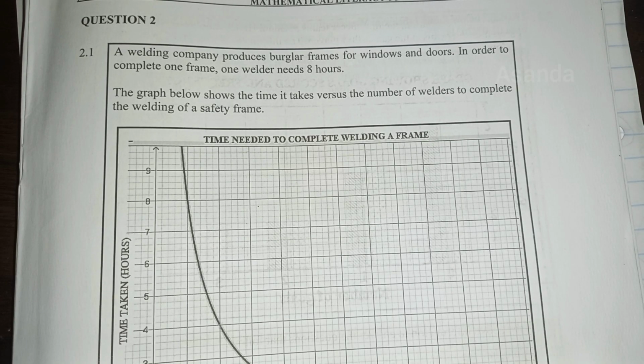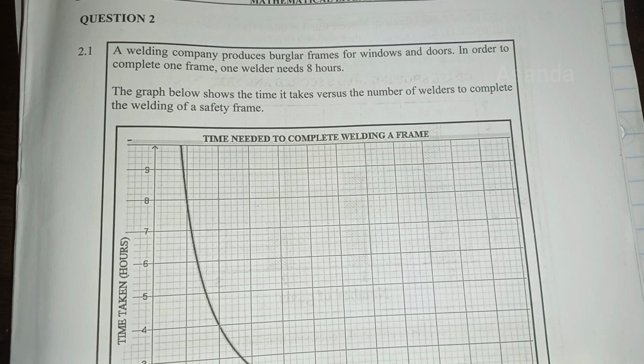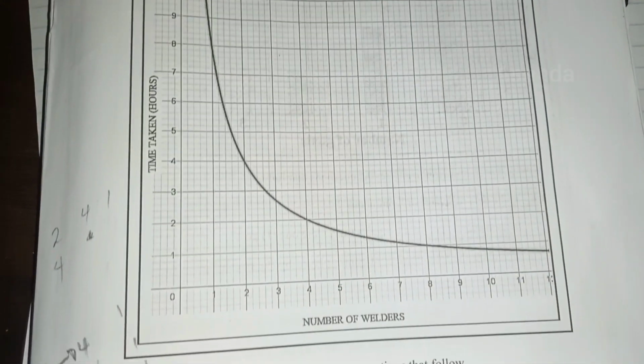We're going to look at a welding company that produces burglar frames for windows and doors. In order to complete one frame, one welder needs 8 hours. The graph below shows the time taken versus the number of welders to complete the welding of a safety frame. Let's look at the graph.